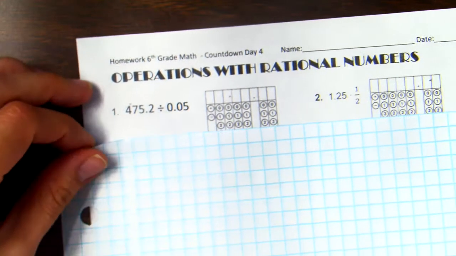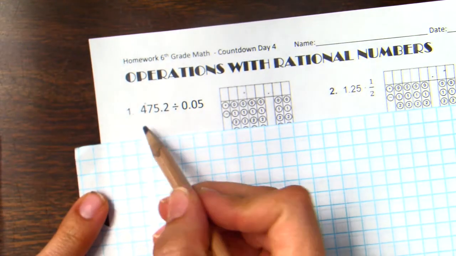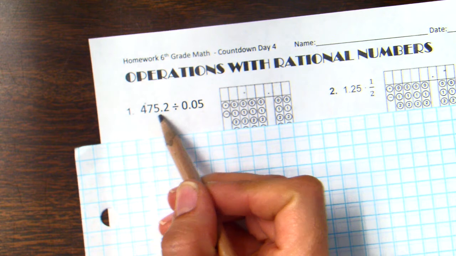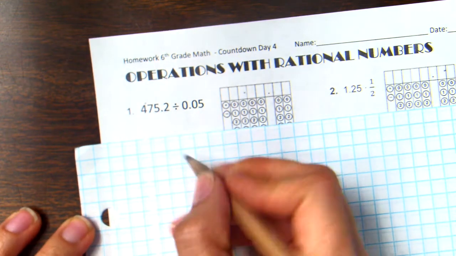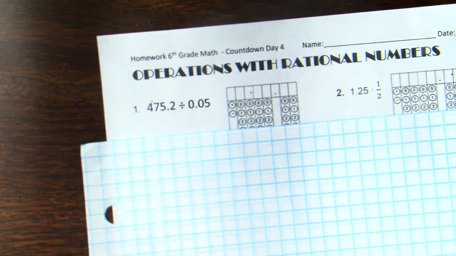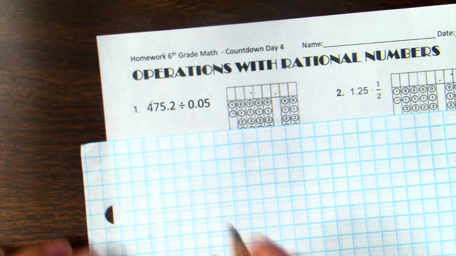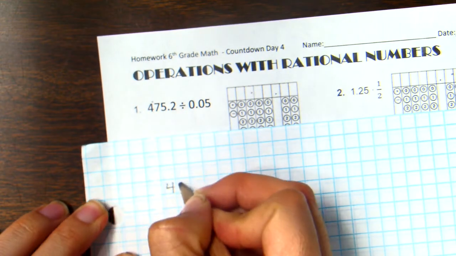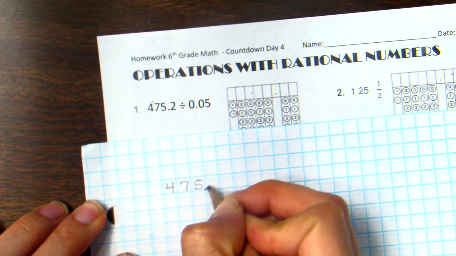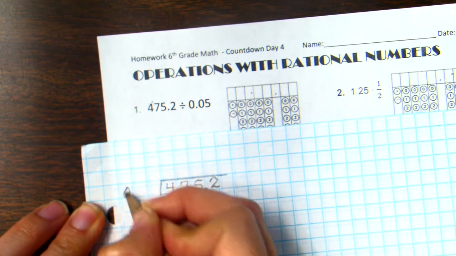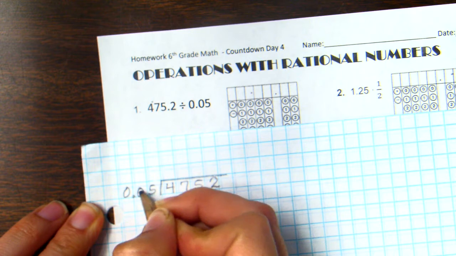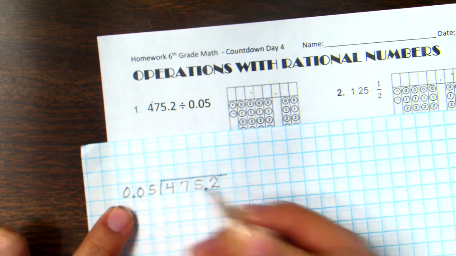So the way you read it is the way you are dividing. So this is 475 and 2/10 divided by 500. So on your graph paper, if you have one graph paper, if not, let's get it. It's 475 and 2/10 divided by 500. This is tenths, this is hundreds.